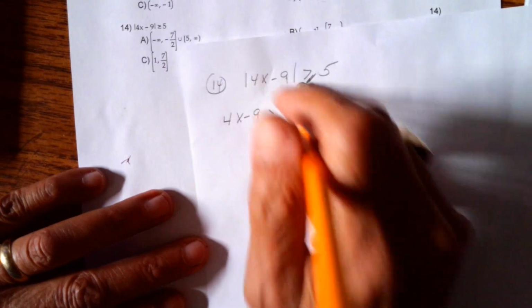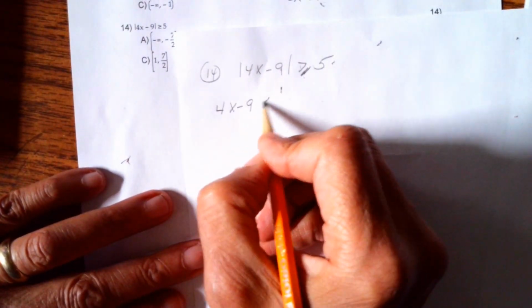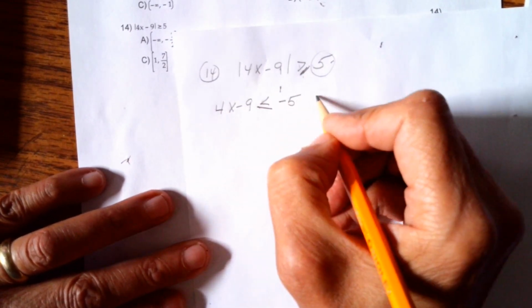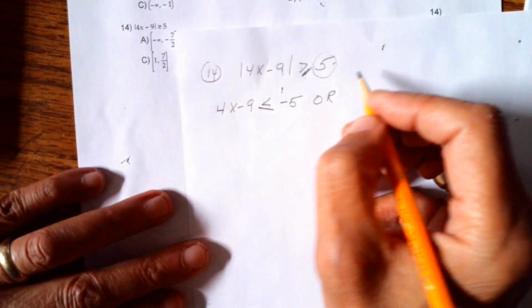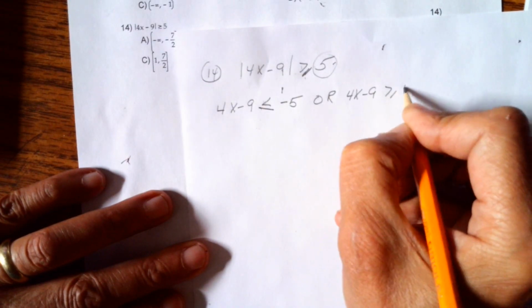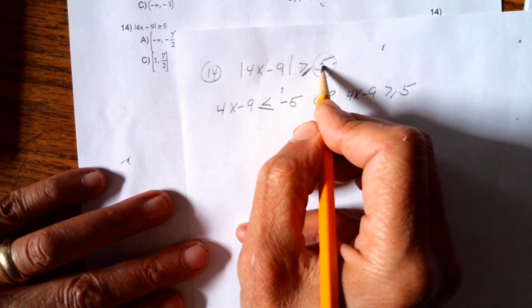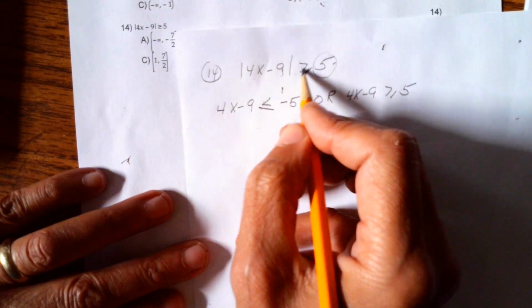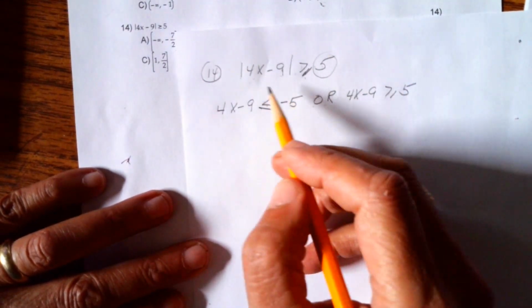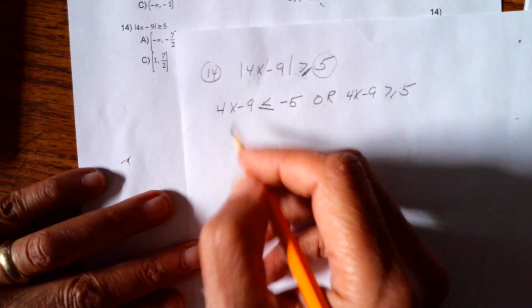I reverse this. If I reverse greater than or equal to, I've got less than or equal to, and I use the negative of this number. Or I just simply copy down what I see without the absolute value symbol: 4x minus 9 is bigger than or equal to 5. So I wrote this down, I reversed that, and then I used the negative of this number. And the reason I'm doing that is it's a greater than or equal to. And then for the second part of the or statement, I just drop the absolute value and basically write down what I see, keeping this in the same direction.